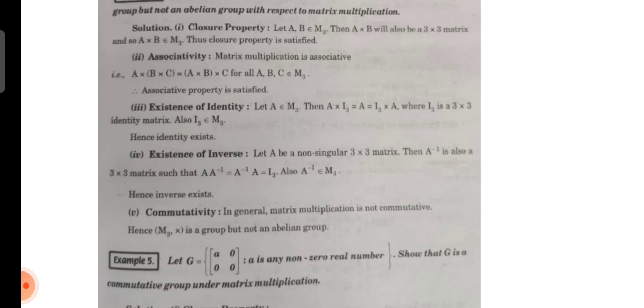Non-singular matrices means that they have their determinant as non-zero. So a matrix which has determinant as non-zero means it is invertible. So there will always be an inverse of the 3x3 non-singular matrices, which we can denote by A inverse, and we know by the definition of inverse that it satisfies the property A into A inverse equals A inverse into A equals identity.